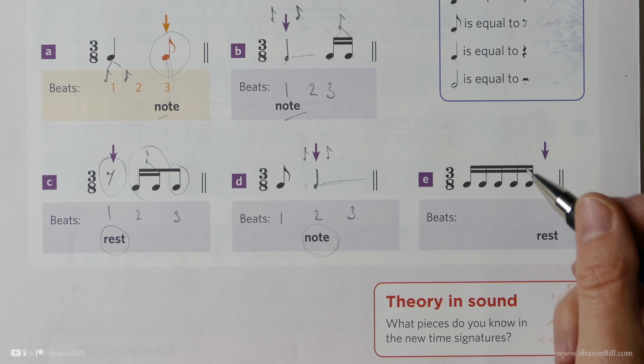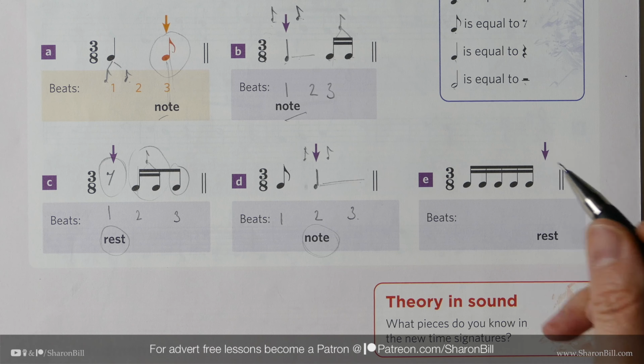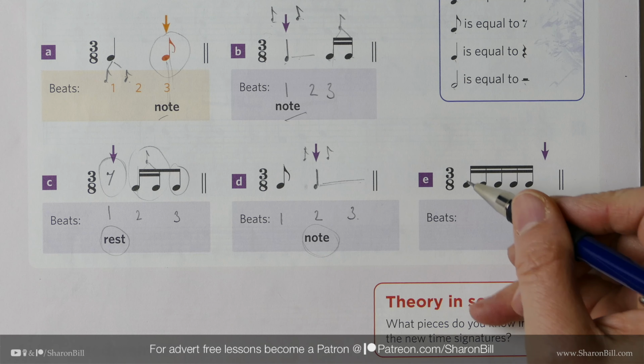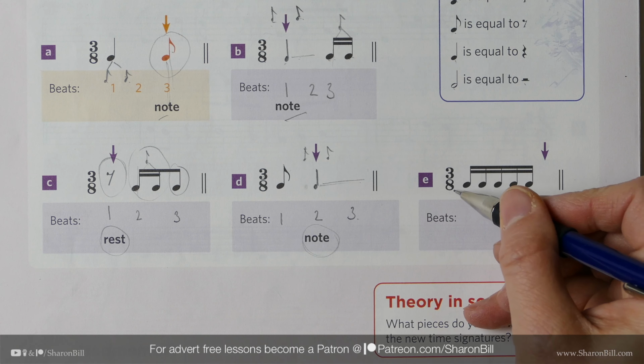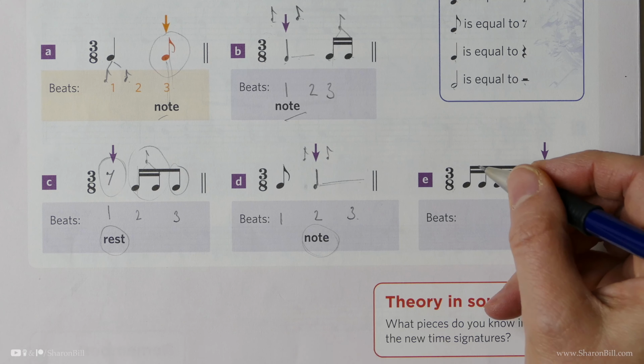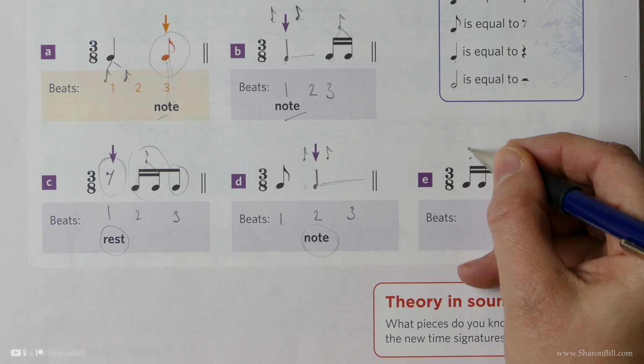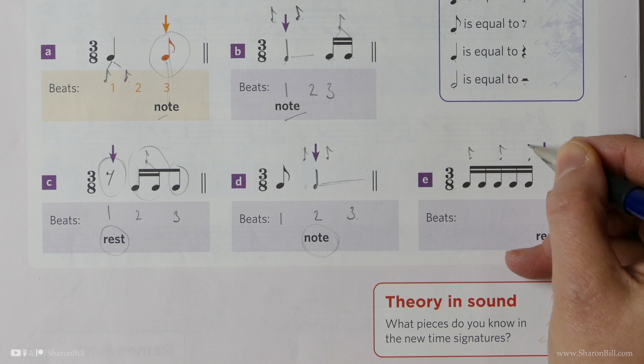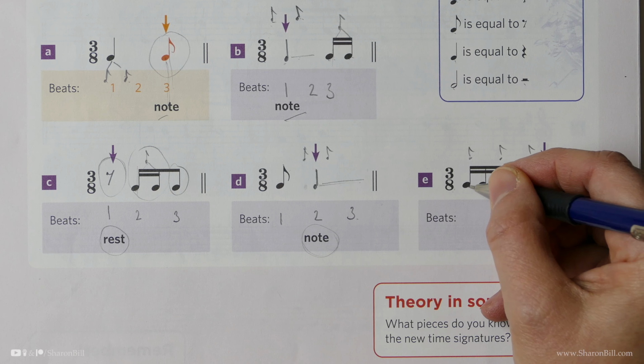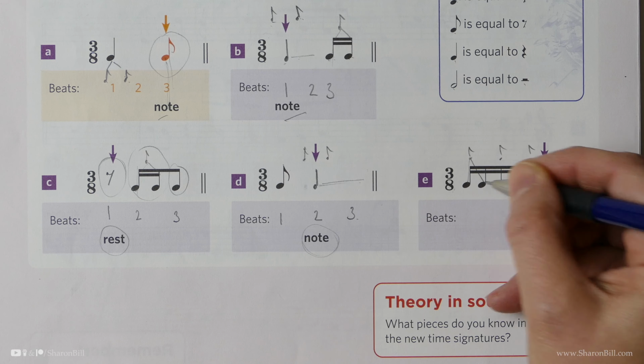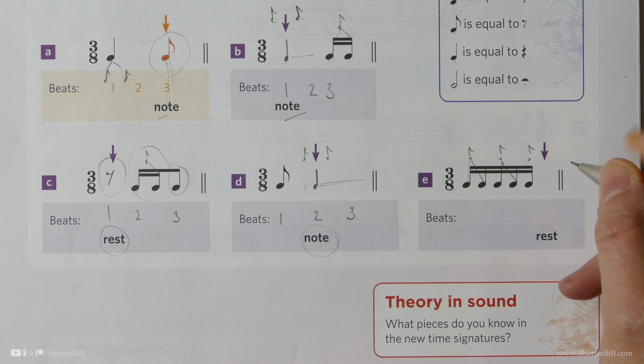And now finally, let's look at exercise 5E. And so here we have 3 quaver beats per bar, and so we should have 3 quaver beats. But let's think what we've got. So we've got 2 semiquavers makes a quaver, 2 semiquavers makes a quaver.